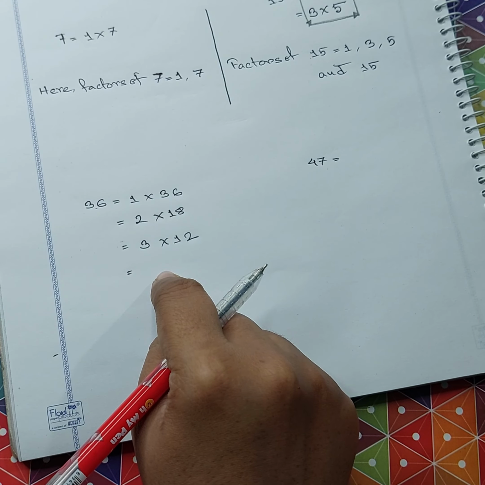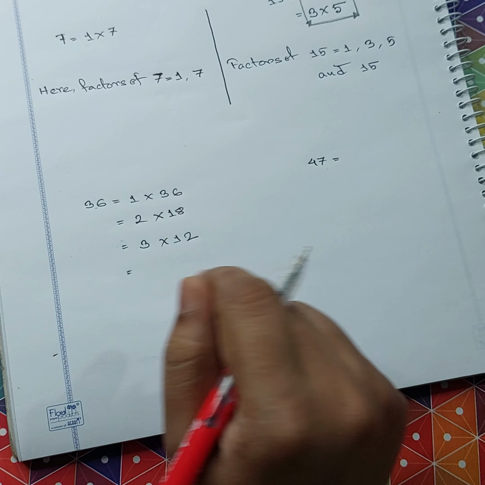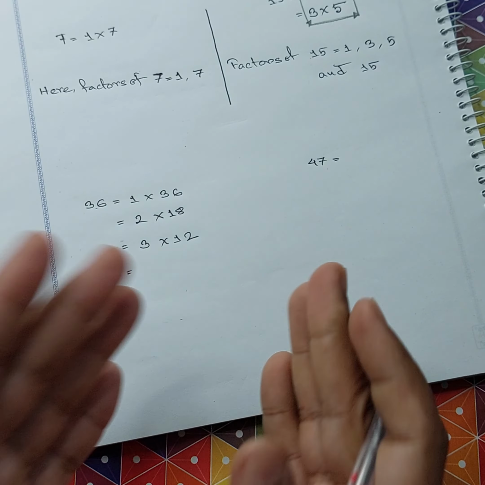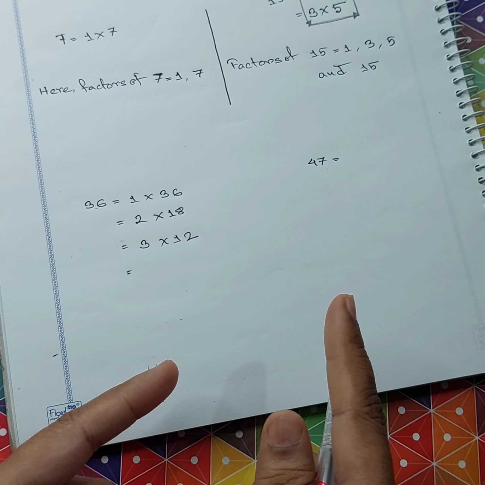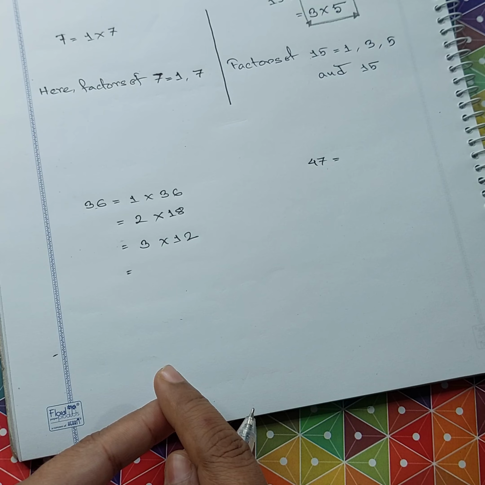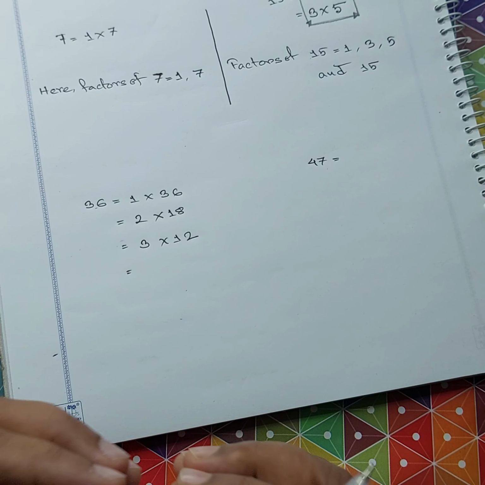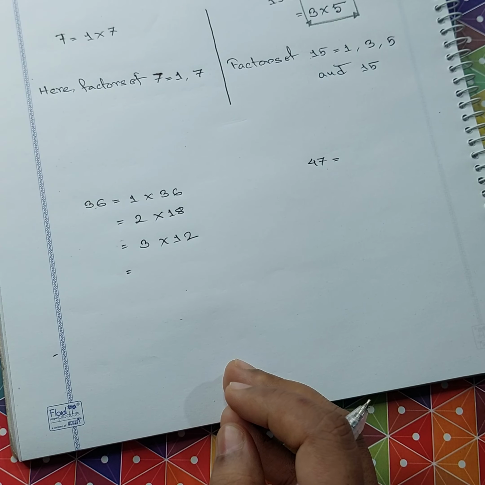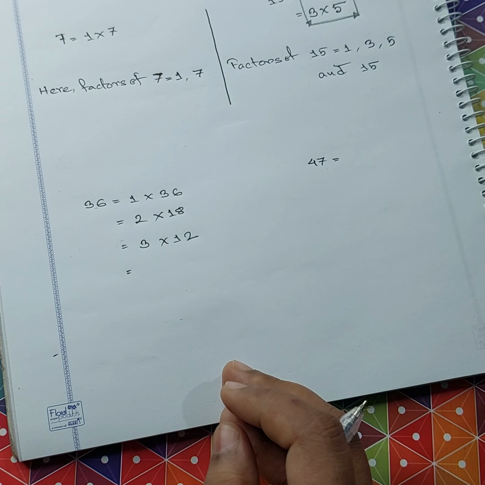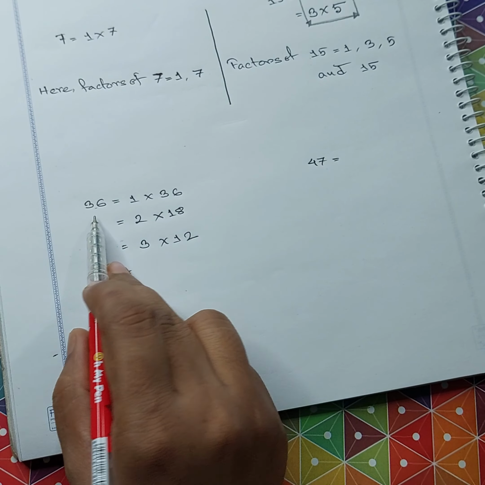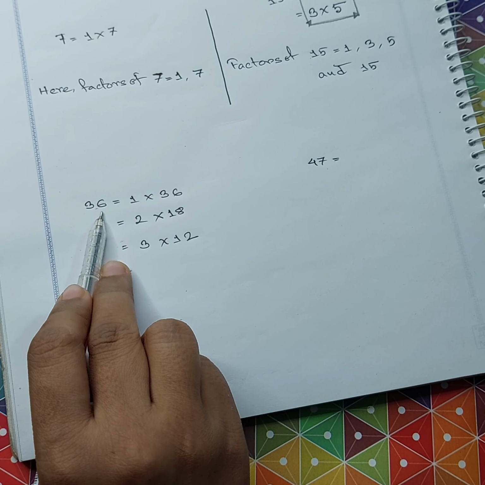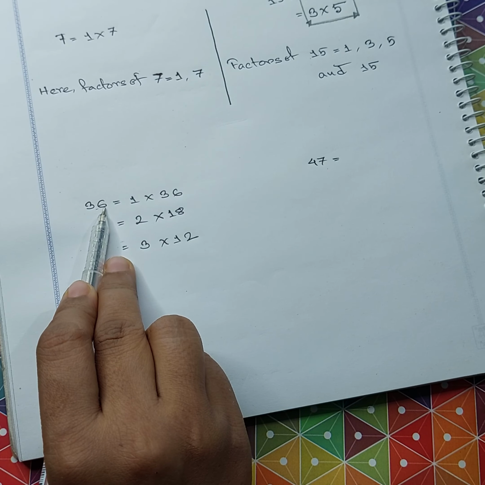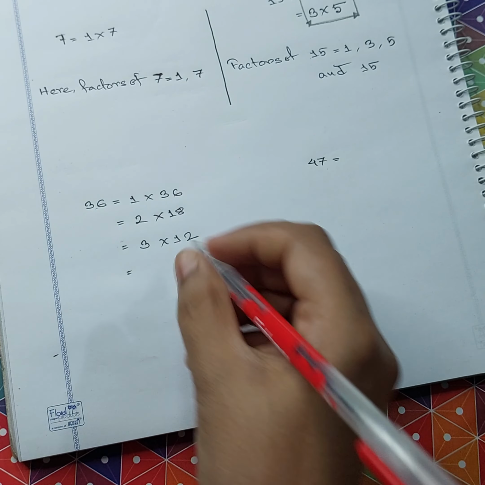Can you divide 36 with 5? You cannot. Why? 5 can only divide those numbers who has 0 and 5 at the end. Remember that as well. Okay? These are some of the knowledge I'm giving you from the upper classes so that it can help you all the way along. Okay? Never ever forget that. So 5 cannot divide 36 because it doesn't have any 0 or 5 on the ones place. So 5 is out of our list.